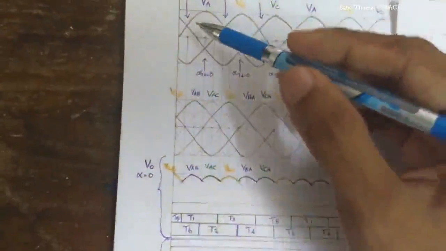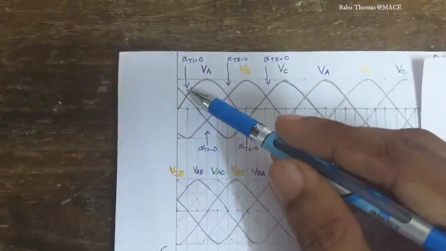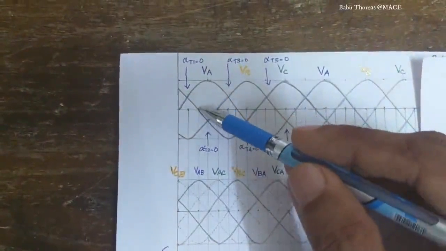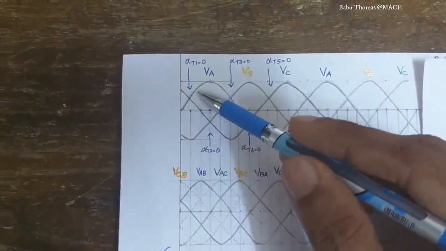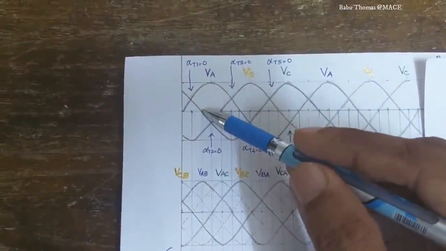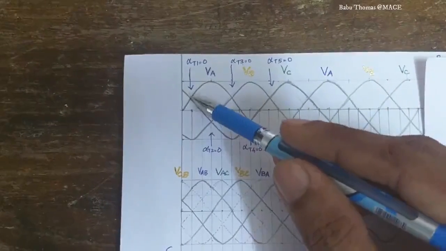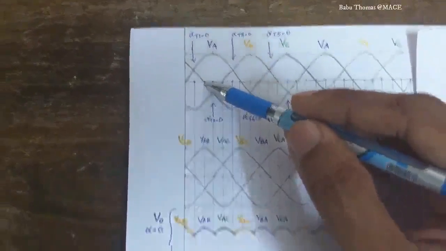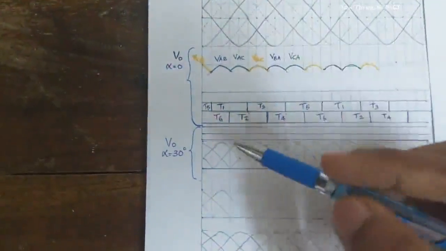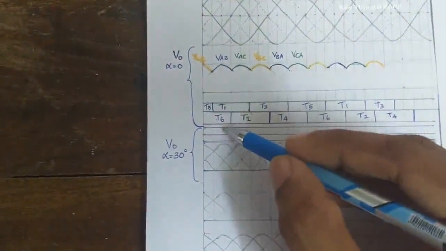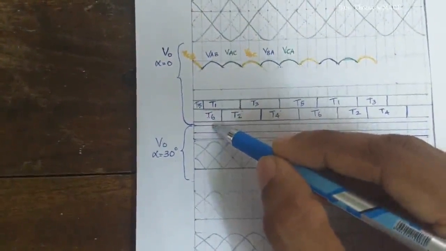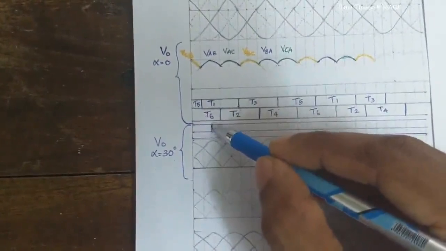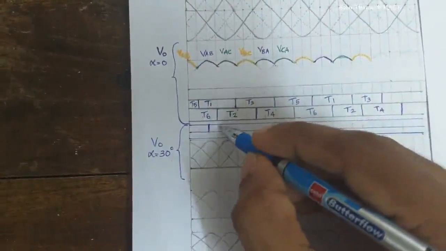Actually this was alpha equal to 0. Now the firing of the thyristor will happen after 30 degrees from omega t equal to 30. So it is at omega t equal to 60 degrees you are going to fire your thyristor T1. So at this instant I am going to fire thyristor T1.